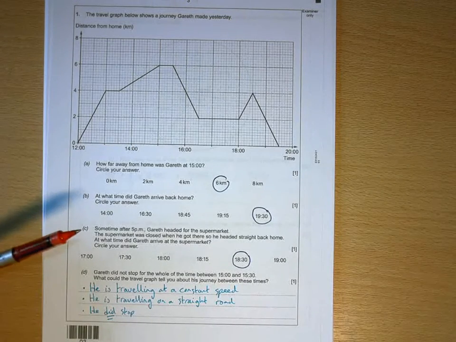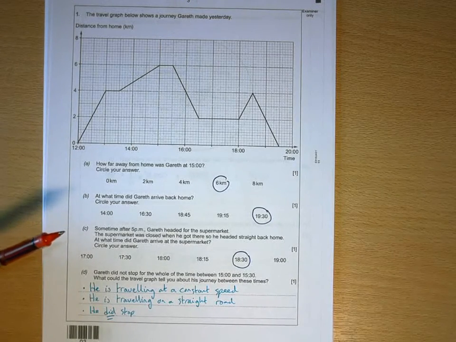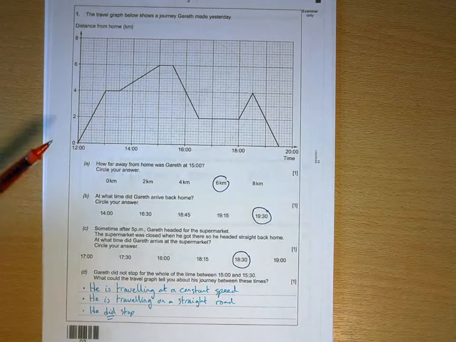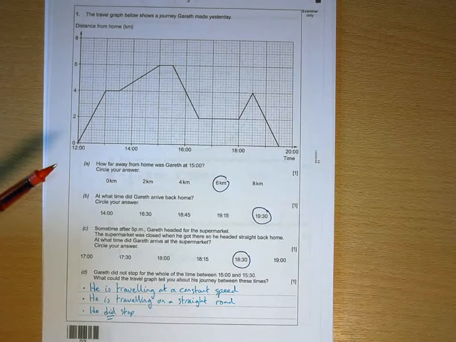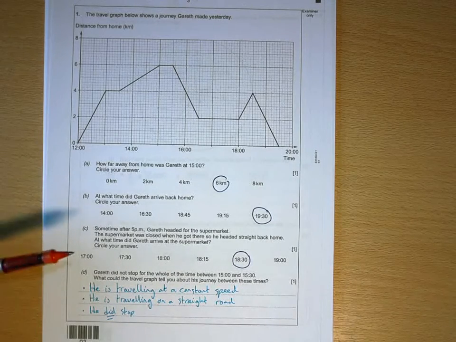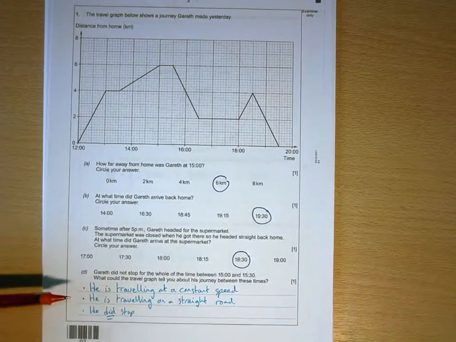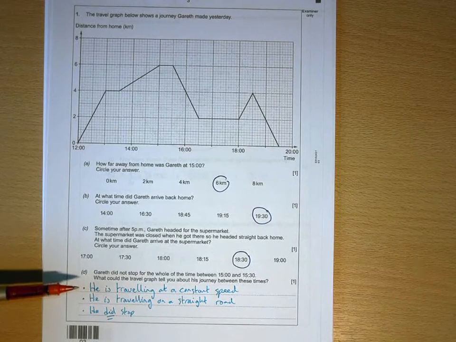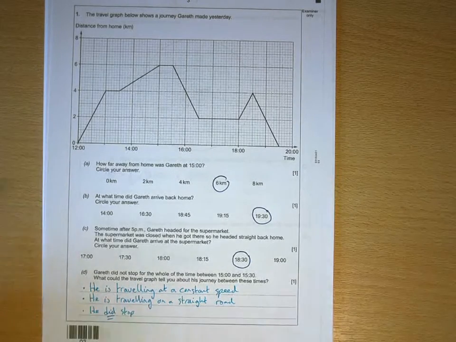Where you've got higher tier kids or more able kids being entered for this intermediate paper, they are confusing it with a velocity time graph, where a horizontal part of a velocity time graph would mean that they're not accelerating and they're travelling at a constant speed. So quite able kids were making that first bullet point mistake there, where they were saying he's travelling at a constant speed.